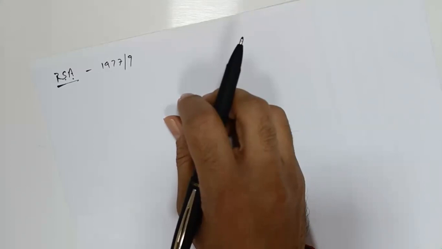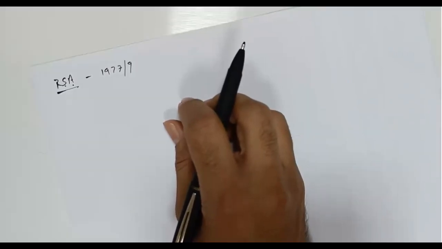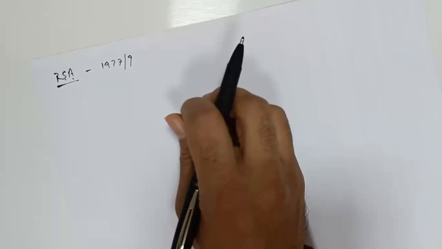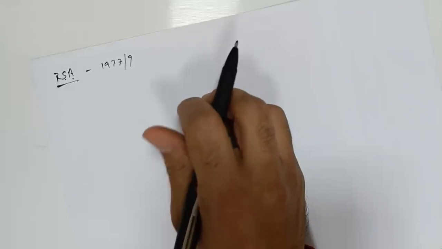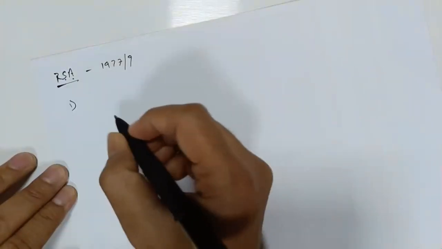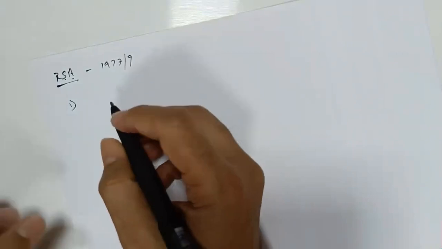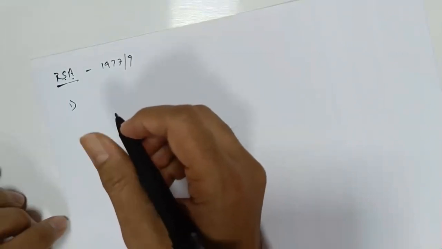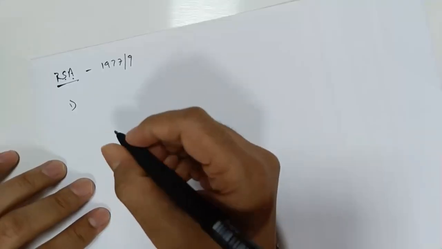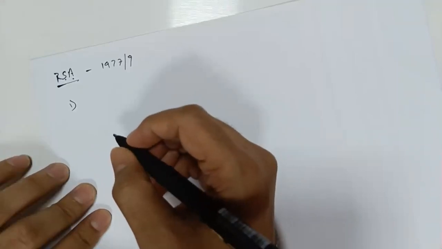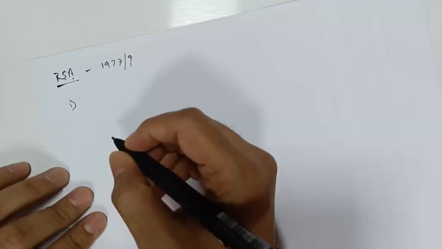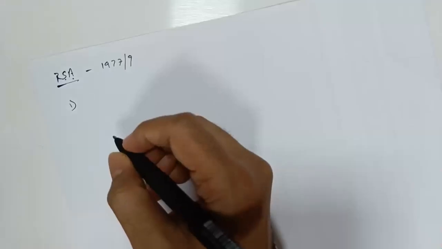But in RSA, the steps are so simple. There are only 5 steps, and most of the steps are on assumption. There is not much calculation needed. As I have told you, these algorithms use number theory, prime numbers, and all these things.